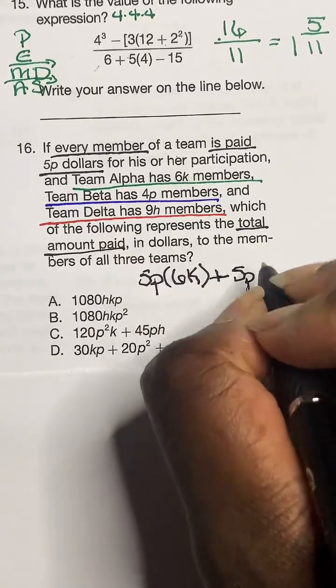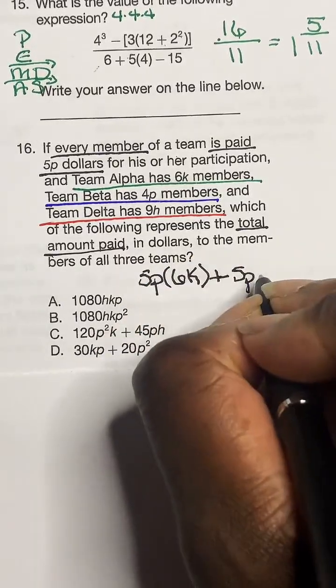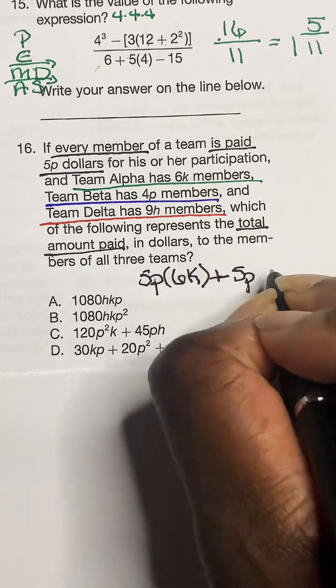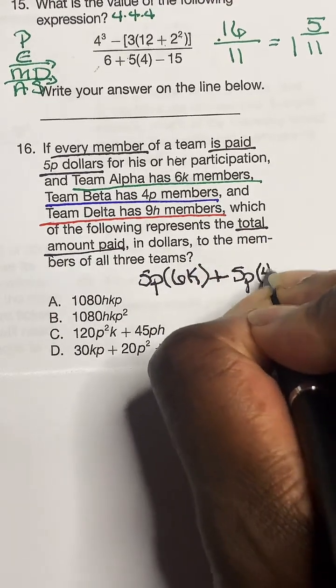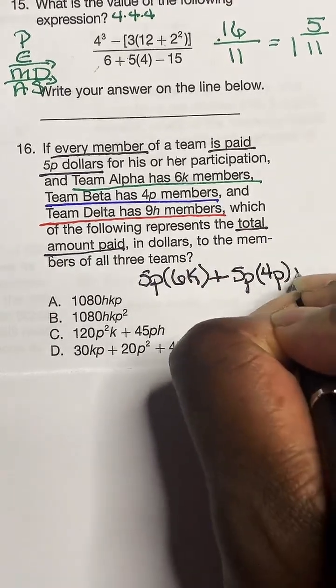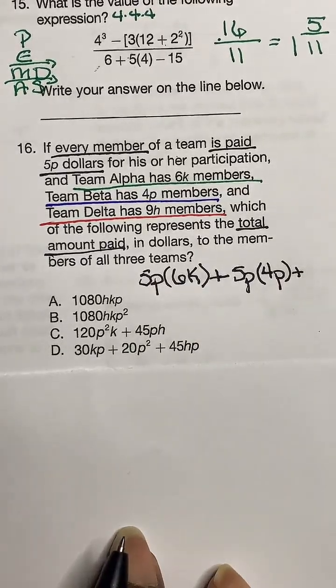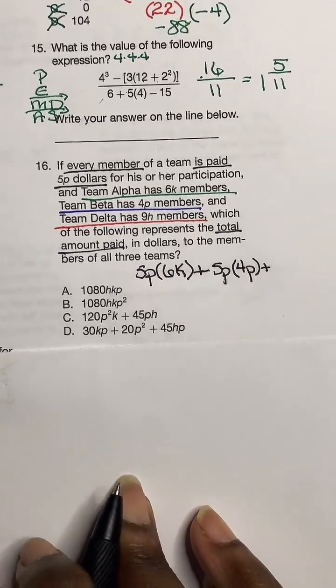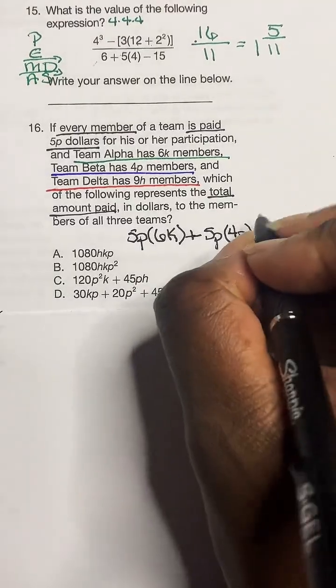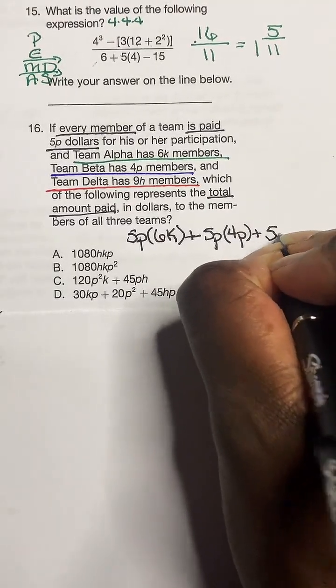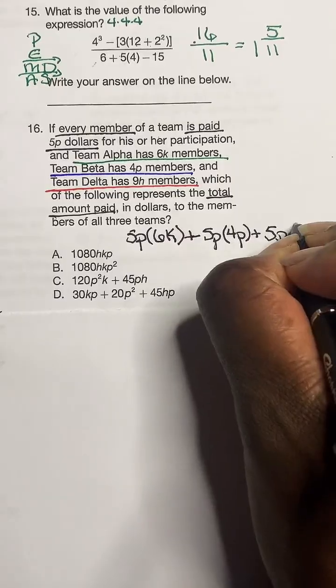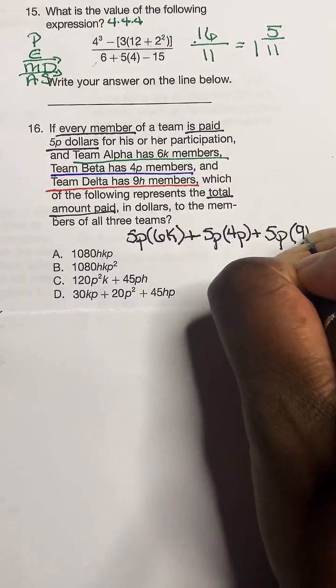And of course, I could easily just do one big parenthesis. Not a problem. But I just want you to see what is happening. Let me shrink this down a little bit. So then we have our 5p. Those are 9 each.